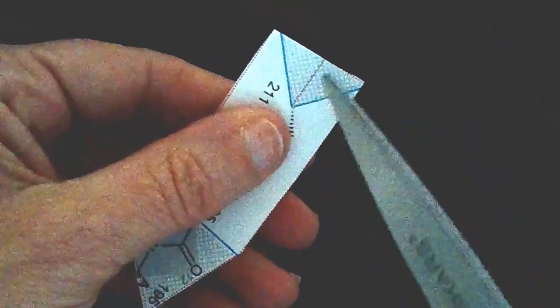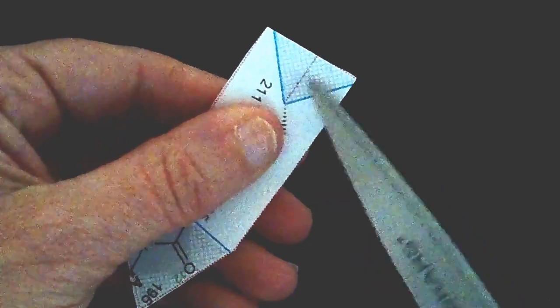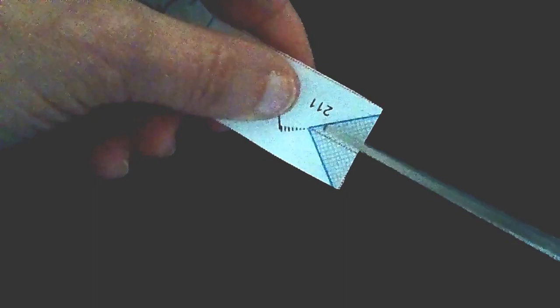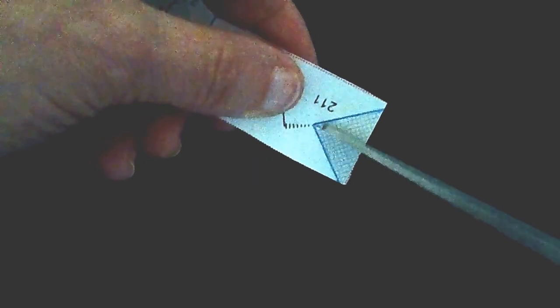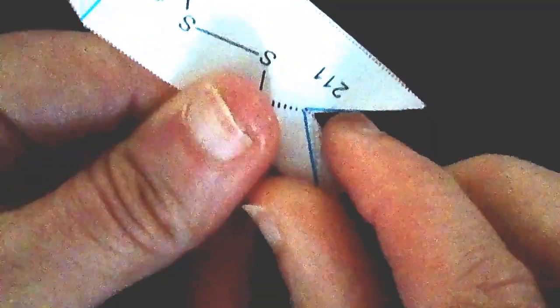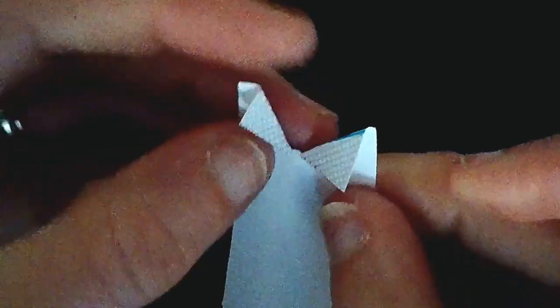So that'll do a little better job of trimming that up. There's a red dash line right here, and you will simply make a nice cut right there. And then that will allow you to make a flap by folding, mountain fold, right? And another mountain fold over here so that we have two triangular flaps.